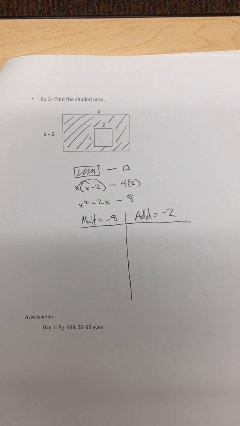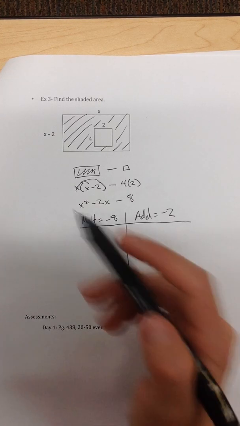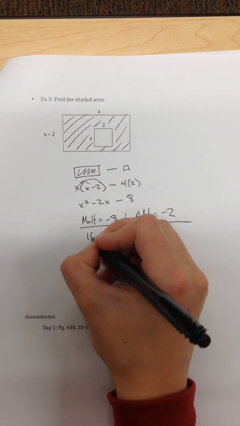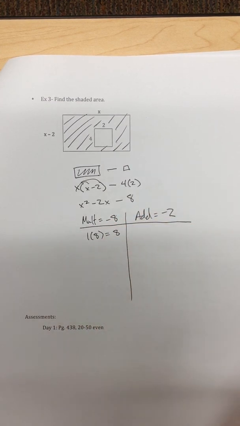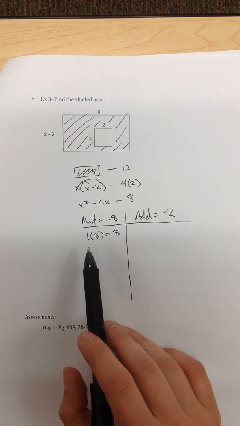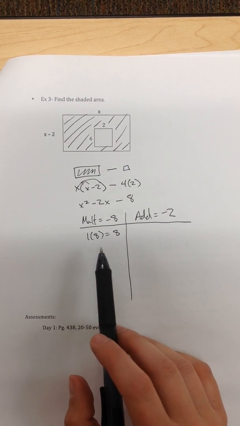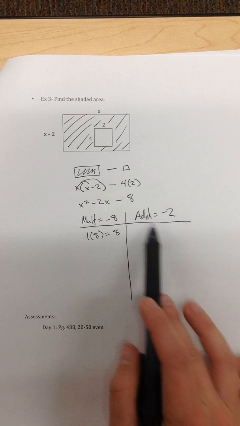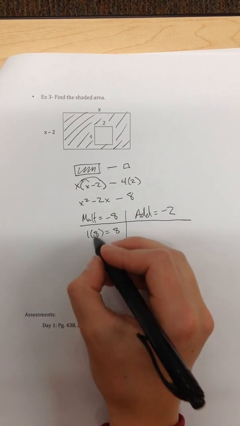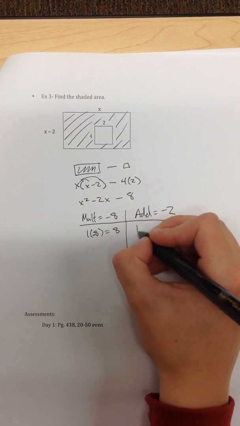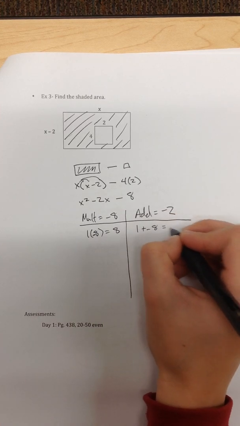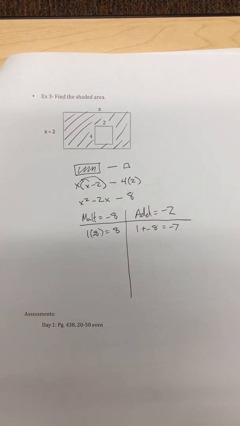Okay, so things that multiply to be 8. Okay, so if we check 1 and 8. So 1 times 8 is 8. And we've got to go one of them negative and one of them positive. I know the bigger one has to be negative to get a negative out here when I add. So if I make that a negative there, that would be 1 plus a negative 8. It'd give me a negative 7. Doesn't work out, so I try something else.